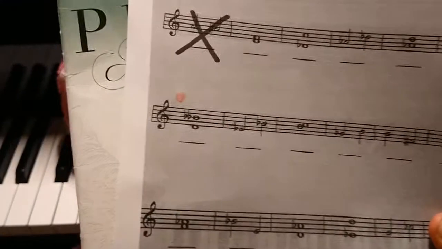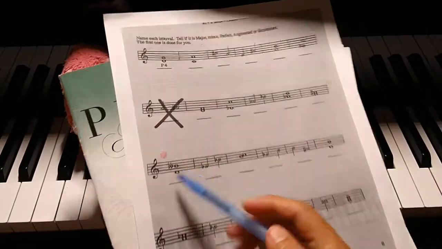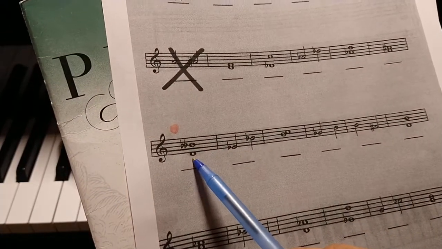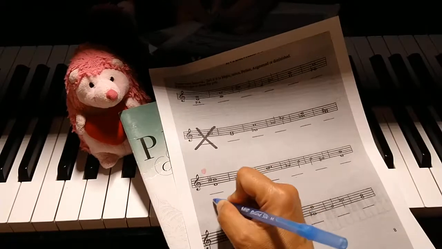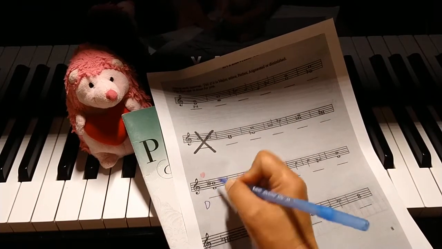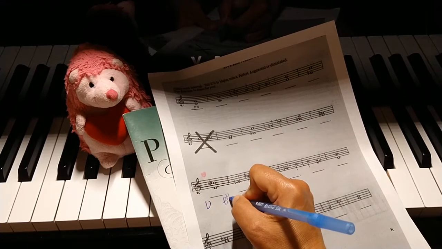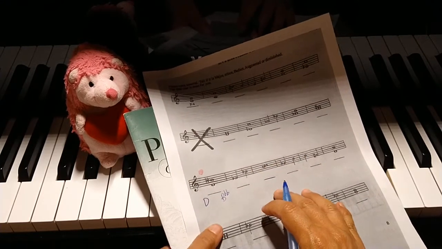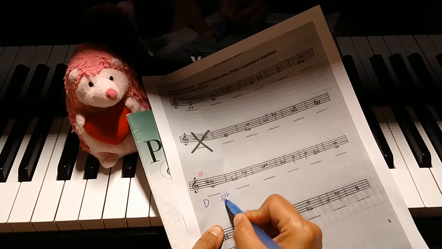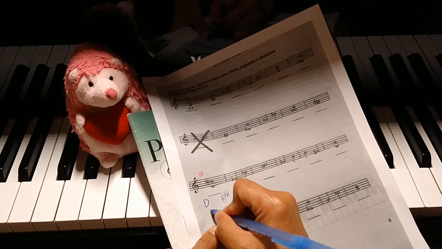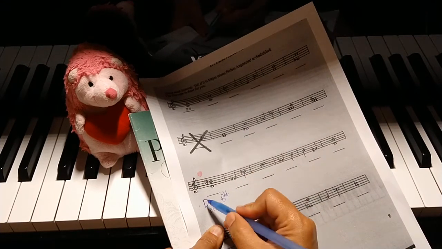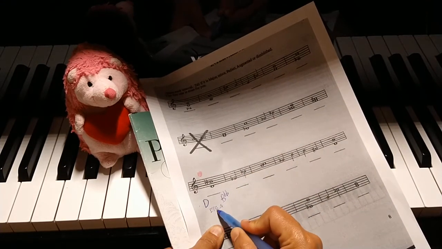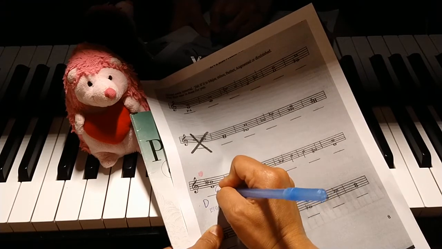Okay, so first things first, in order to do the interval, we have to identify the name of the note. Start from the bottom and go up. The lower note is D. I'm going to write D. The higher note is B double flat. So I'm going to write B double flat. From D to B is how many letters? D, E, F, G, A, and then B, right? So 1, 2, 3, 4, 5, 6, total 6.